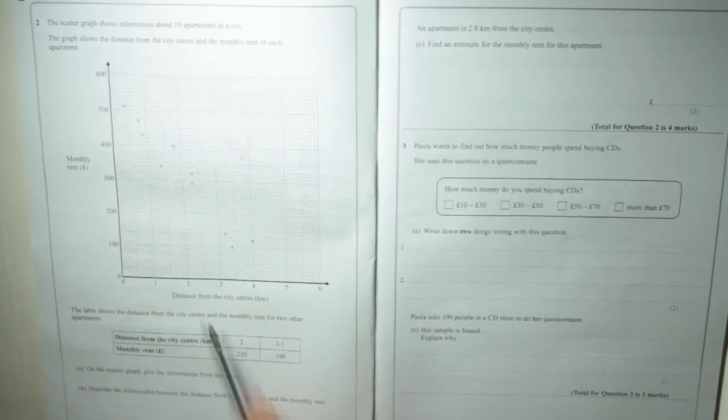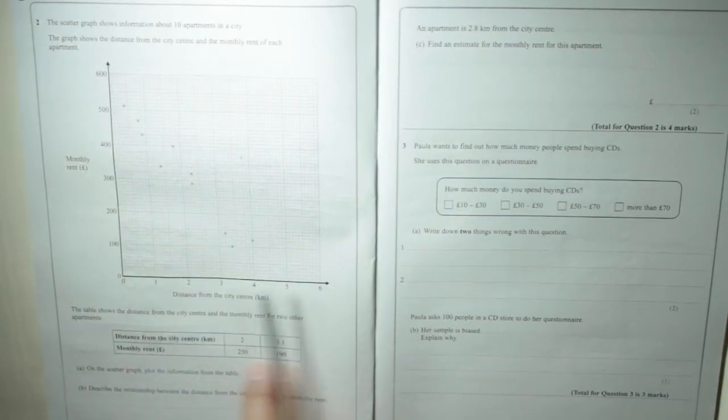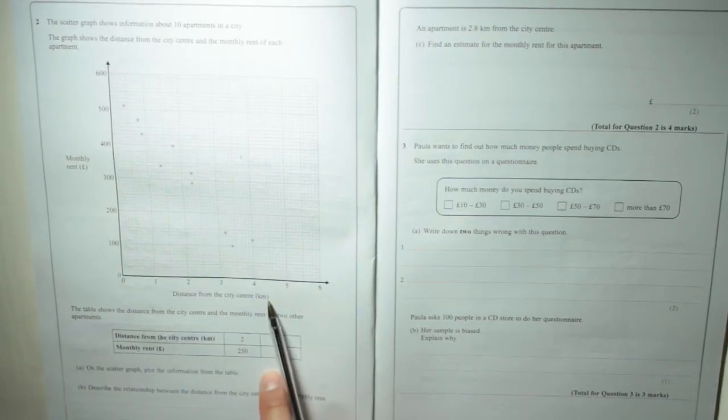Okay, question 2. We've got a scattergraph. The scattergraph shows information about 10 apartments in a city. The graph shows the distance from the city centre and the monthly rent of each apartment. So monthly rent's there, and you've got distance from the city centre going along the x-axis, given in kilometres.